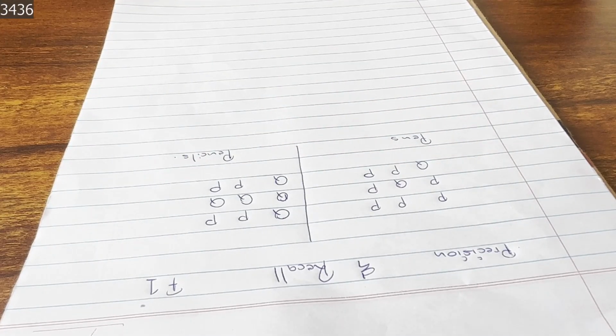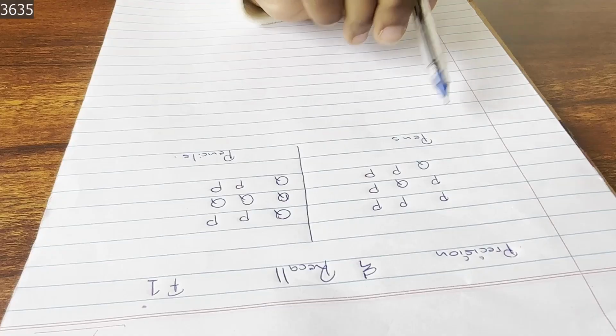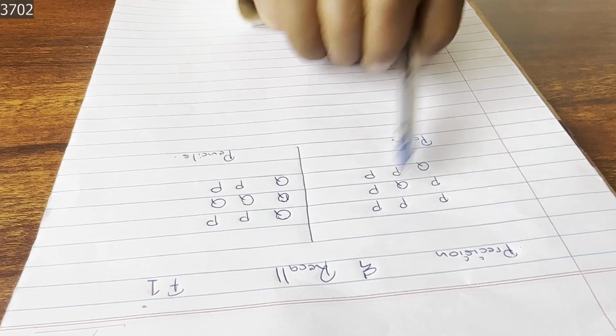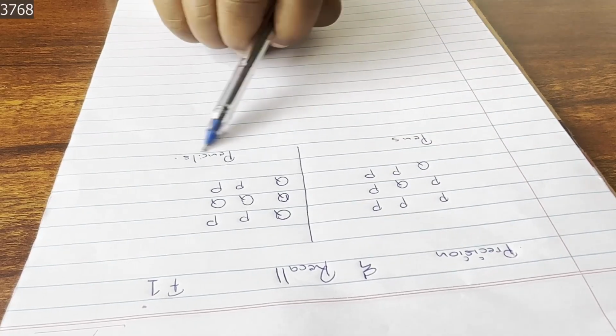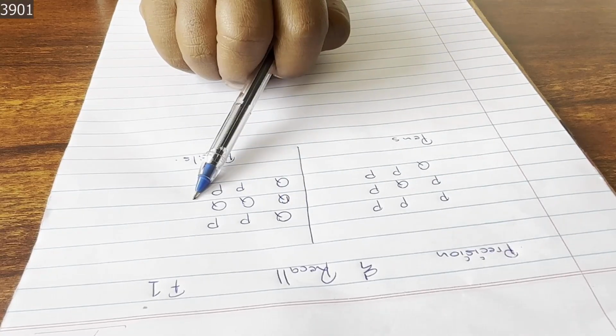So we are trying to evaluate how good our model is doing, because we can see that within the pen section, it has some pencils, and within the pencils we have some pens.